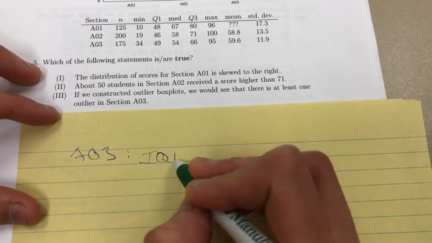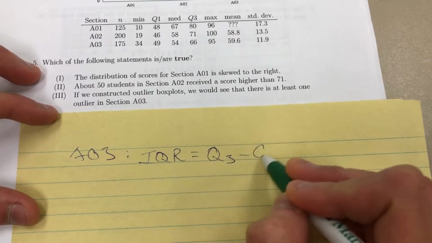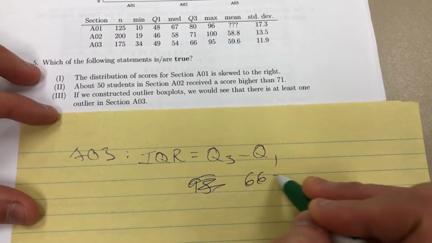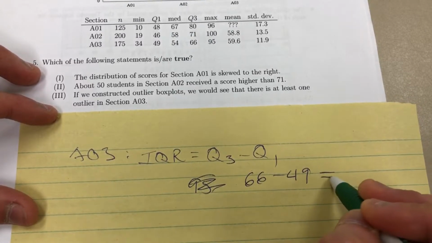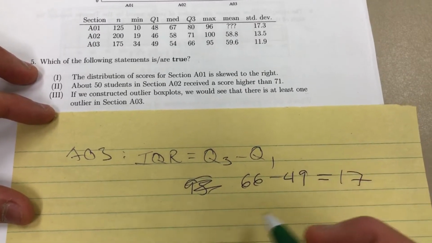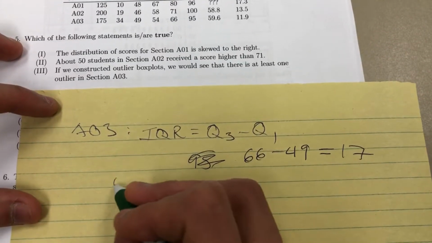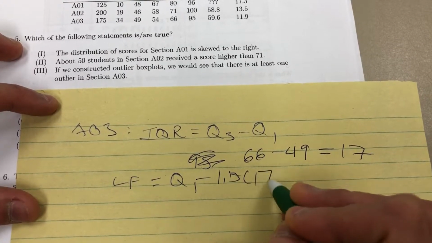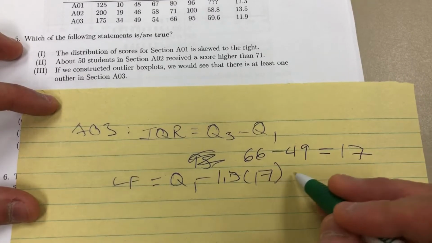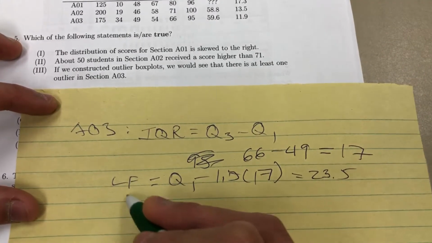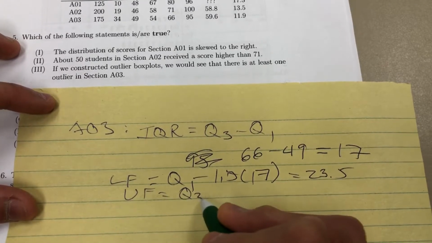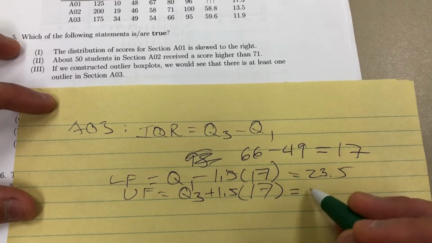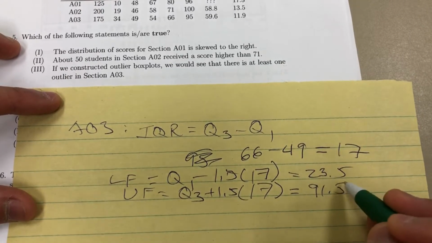For A03, the IQR is going to be Q3 minus Q1, which is going to be 66 minus 49. And that gives me 17. So the LF, or lower fence, is going to be equal to Q1 minus 1.5 times 17. And that's going to be 23.5. And then upper fence is going to be equal to Q3 plus 1.5 times 17. That's going to give me 91.5.